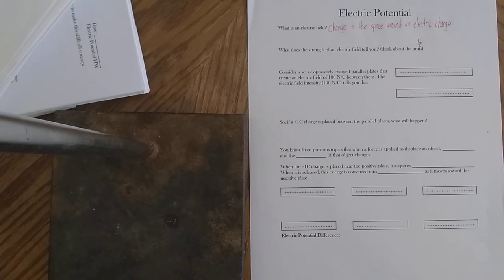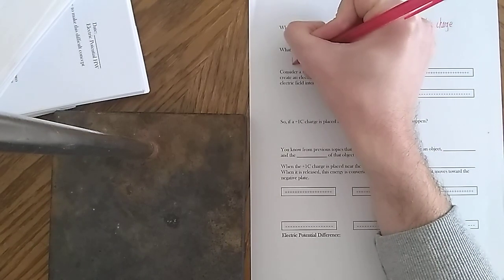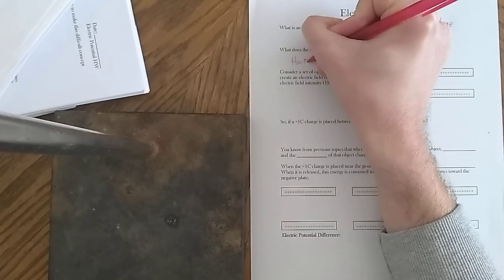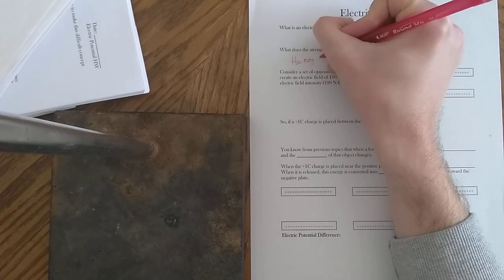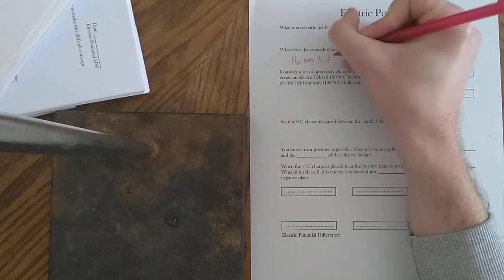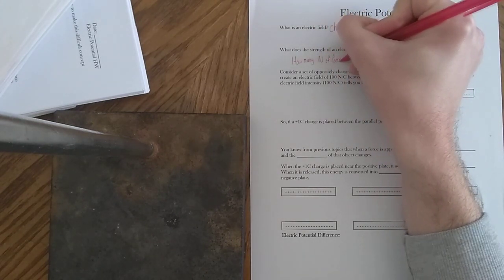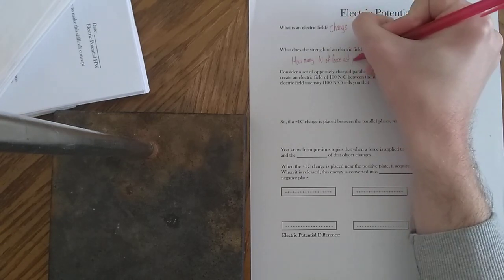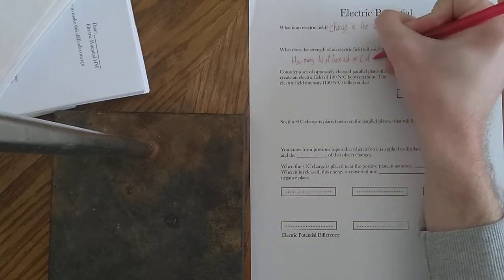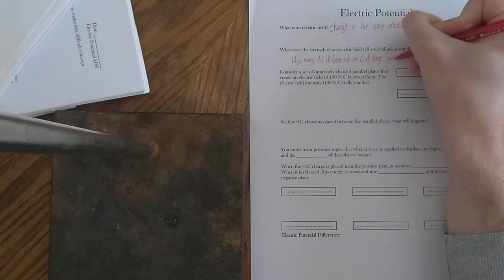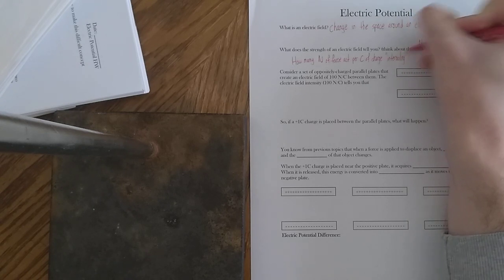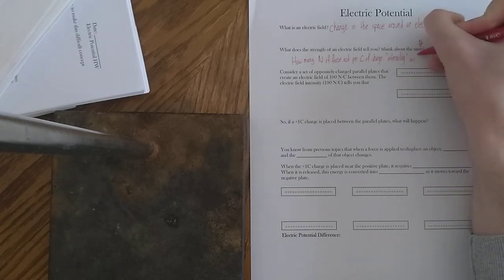How many newtons of force act per coulomb of charge interacting with the field? So how many newtons of force act per coulomb of charge? And this is the charge that is, I put in quotes, interacting or experiencing the field.